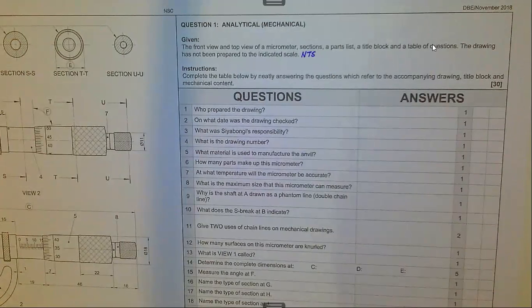Instructions: complete the table below by neatly answering the questions which refer to the accompanying drawing, title block, and the mechanical content. So you'd find in terms of the analytical, here is the table of questions, and that's where we are going to provide our answers.